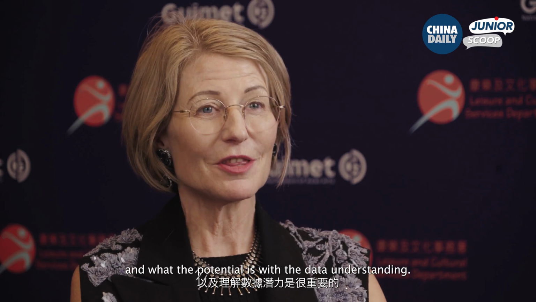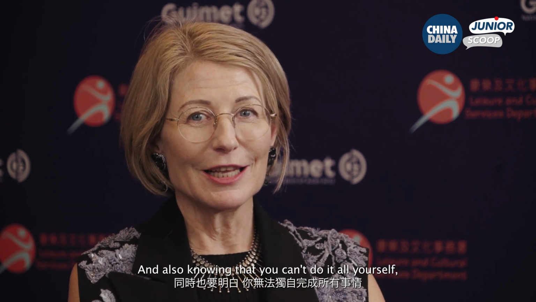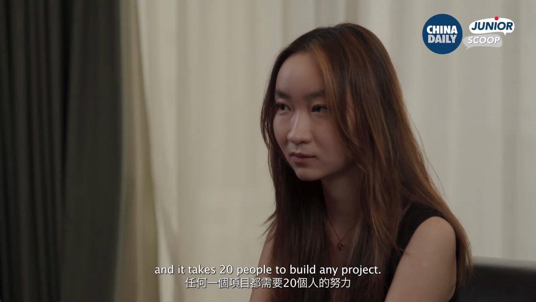For young people coming in, I think having that commitment to a particular vision of where our museums are going and what the potential is with the data understanding, and also knowing that you can't do it all yourself, and it takes 20 people to build any project. So collaboration is key, but you can collaborate widely, highly interdisciplinary, so thinking in a highly interdisciplinary way about how you go from A to B.